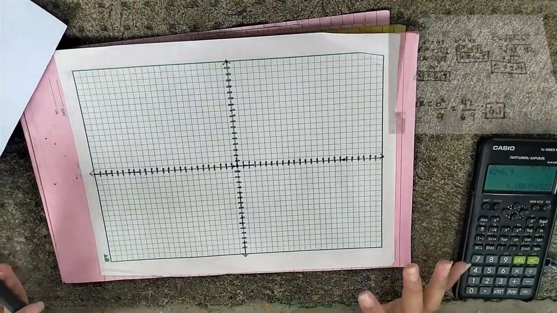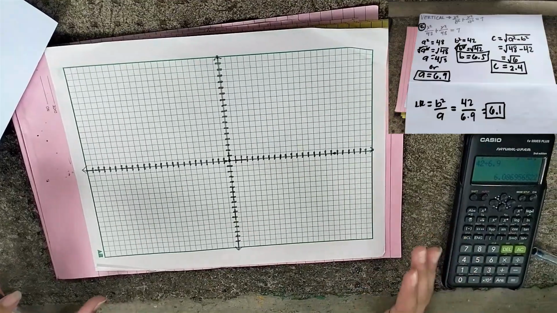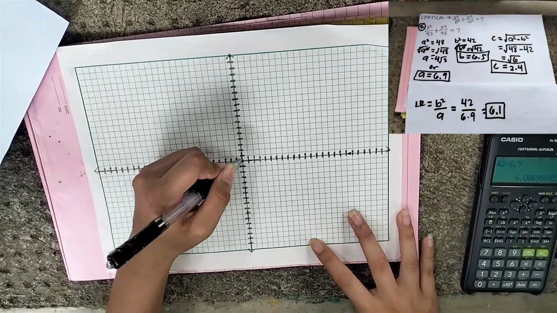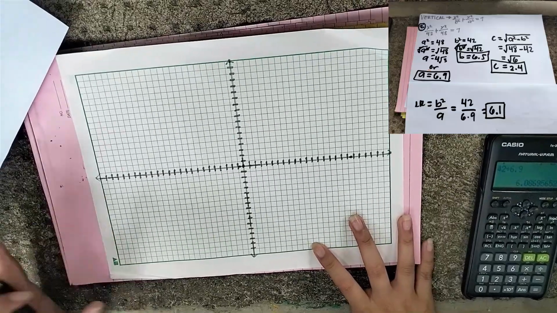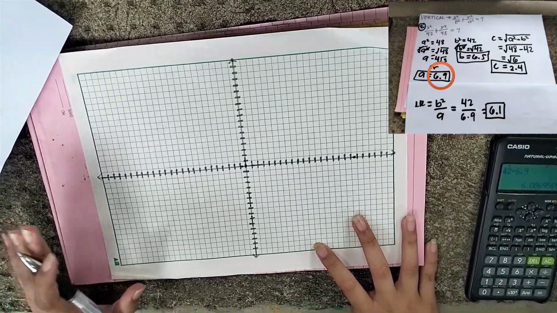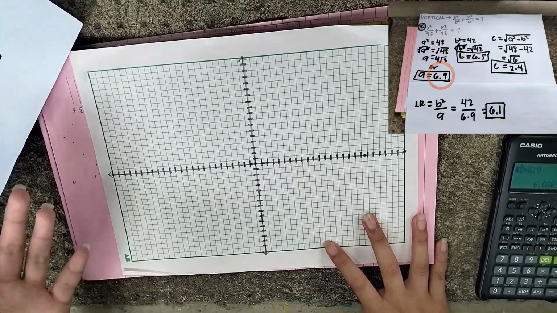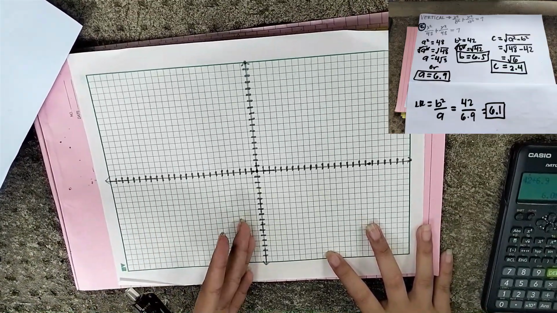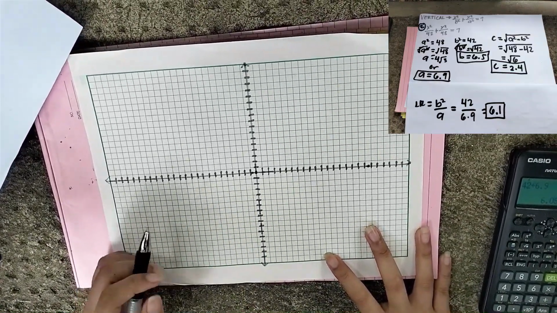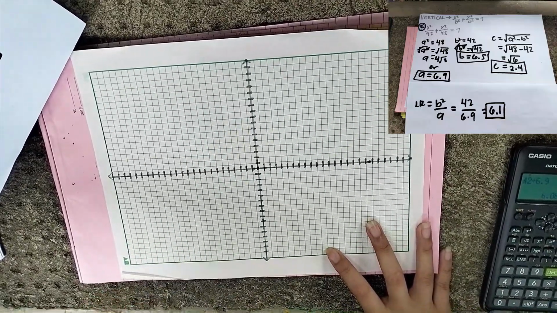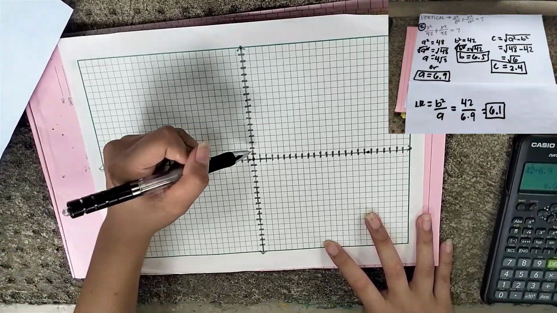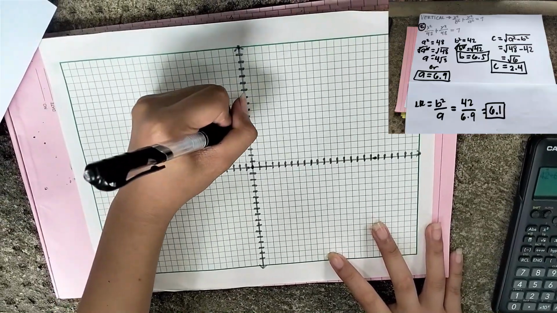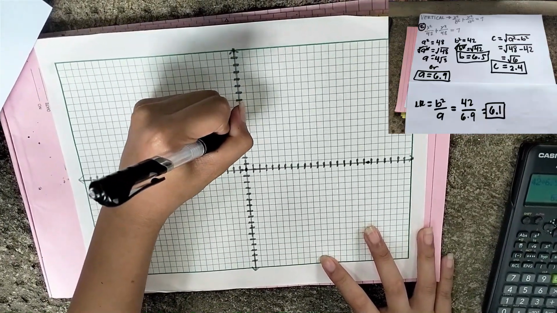So now let's plot our points here on the graphing paper. First, plot our center, which is at the origin. Next is our vertex. Since we're using the vertical equation, our vertex will be on the y-axis, which we determined was 6.9, not quite 7. So let's count: 1, 2, 3, 4, 5, 6, right about here.